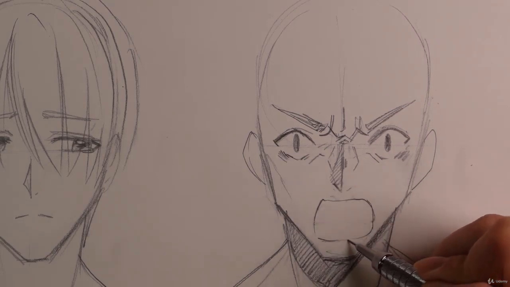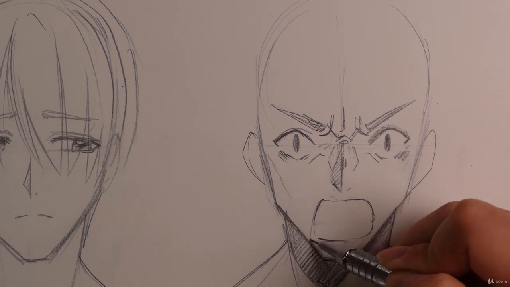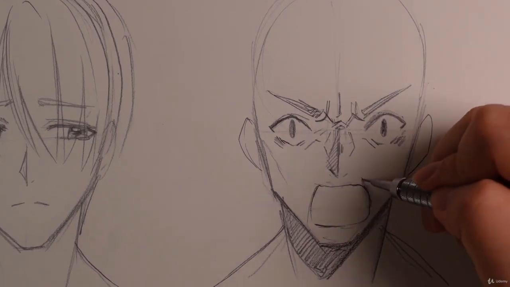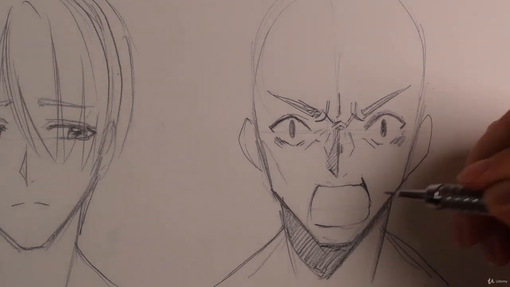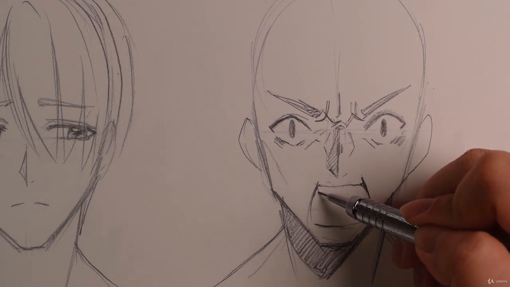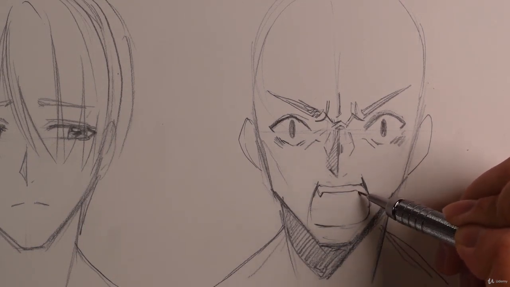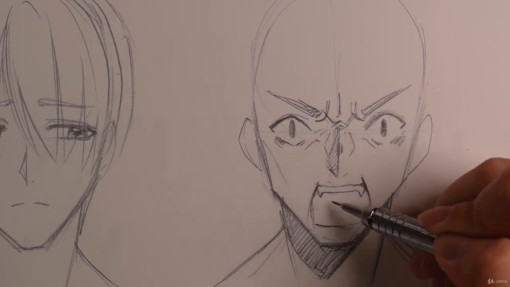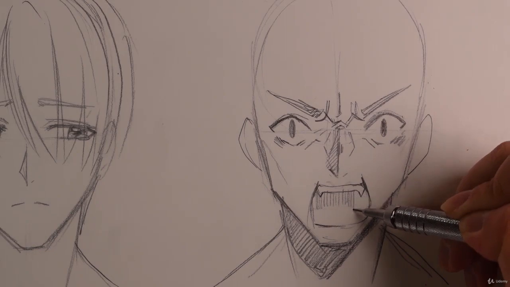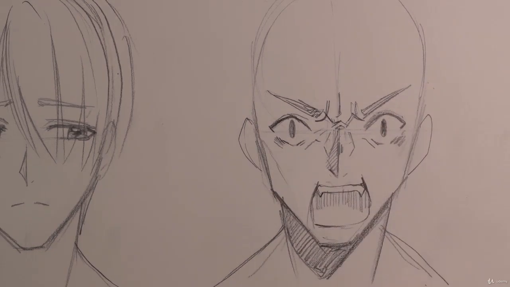Shouting lips or shouting mouths are more boxy, and they have a crease over here just to show that the motion of the muscles is going downward. And you can also add some demon teeth or monster teeth to show that extra aggressiveness, and even some action lines to show that he's shouting at somebody.